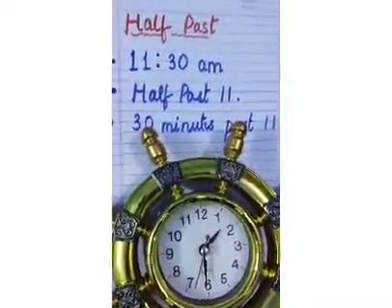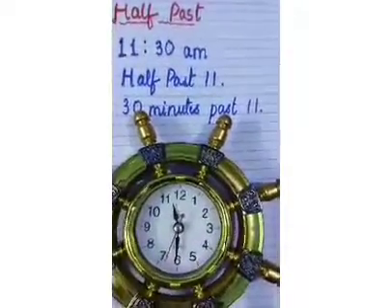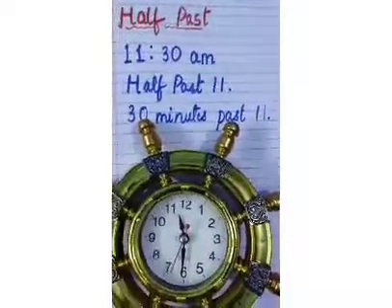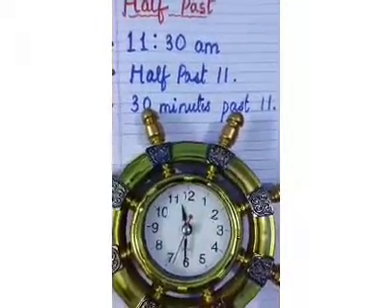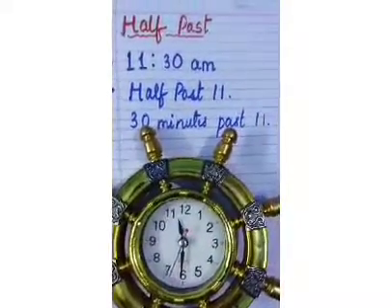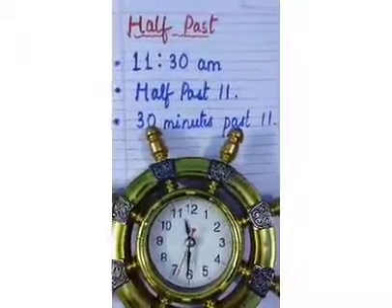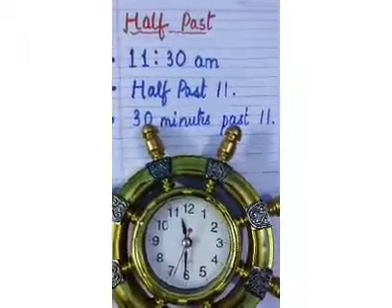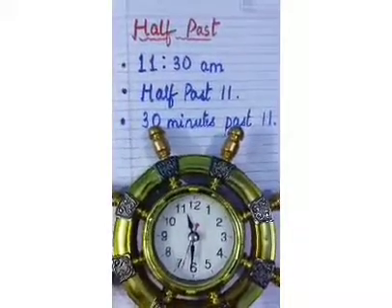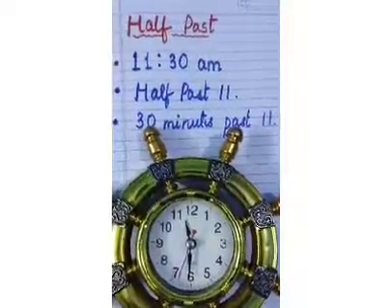Now we will see 11:30. Here the smaller hand is almost at 11 and the bigger hand representing 30 minutes is at 6. So we can read it out as 11:30 a.m. or half past 11 because half an hour is past for 11, or 30 minutes past 11 as half an hour is equal to 30 minutes.